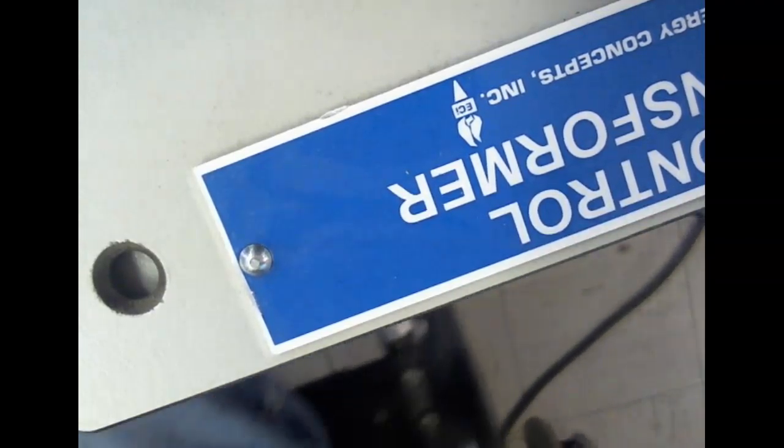So if I go down to a lower voltage, what does my current do to create that power?